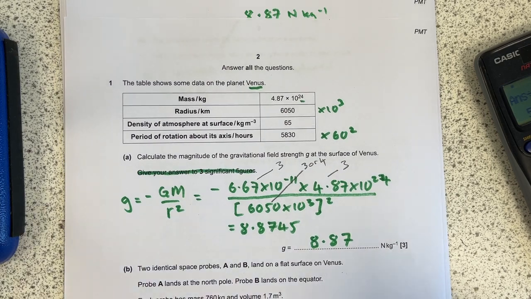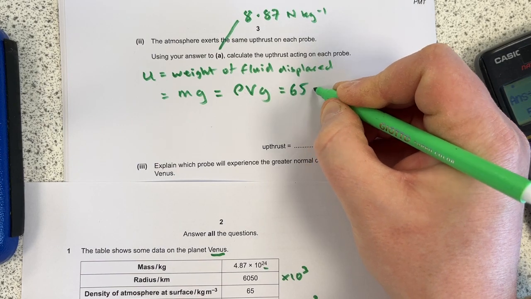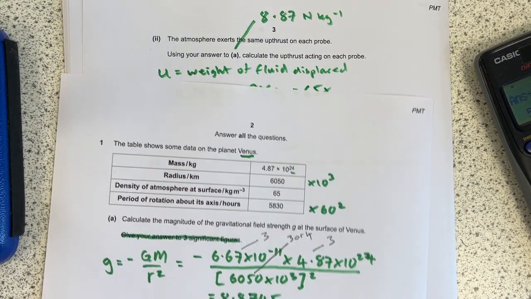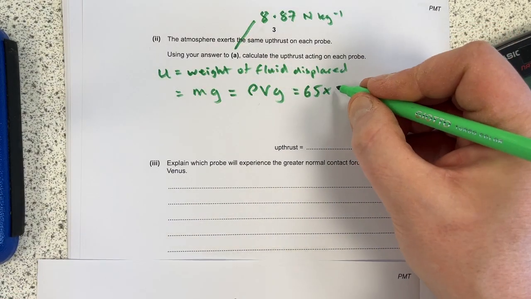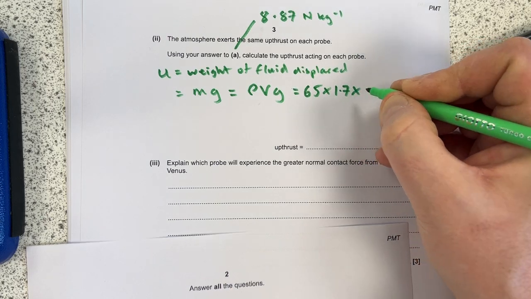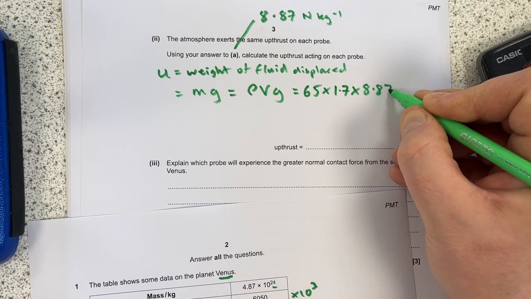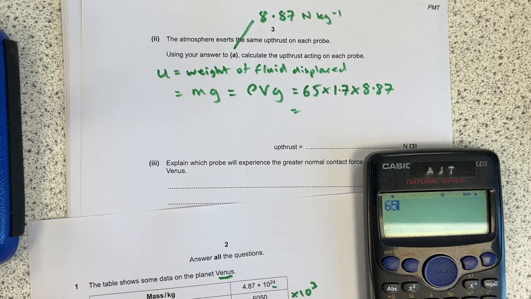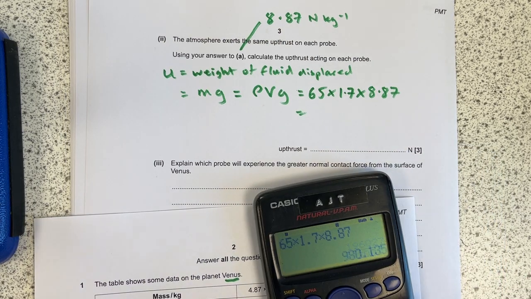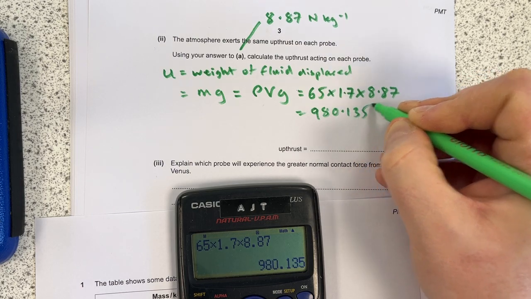surface. Density of the atmosphere is 65, times what is the volume of probes? No funny business with the units, 1.7. 1.7 times by gravitational field strength we calculated in a previous question, 8.87, equals 65 times 1.7 times 8.87 equals 980.135.